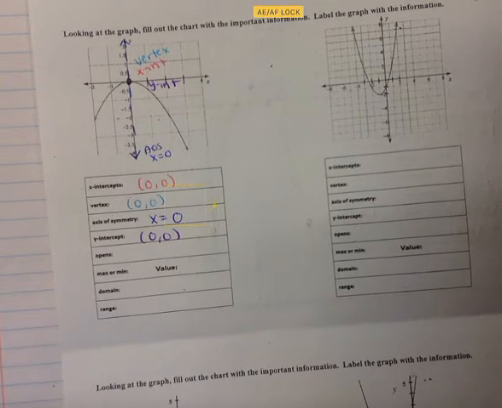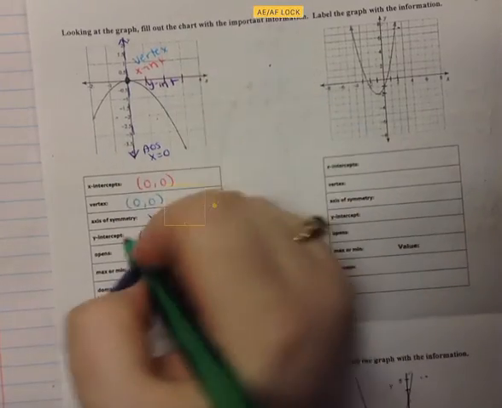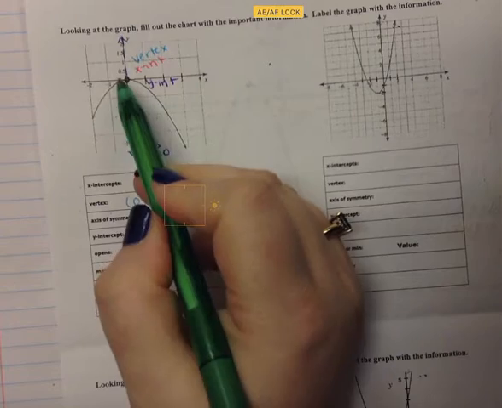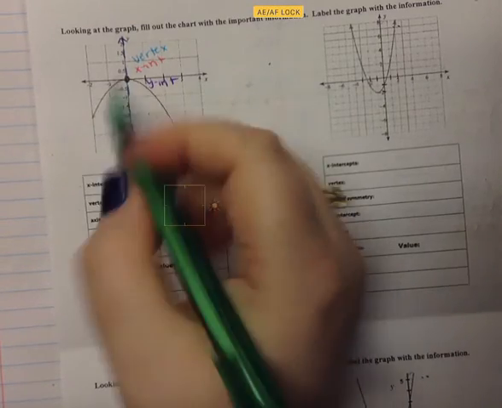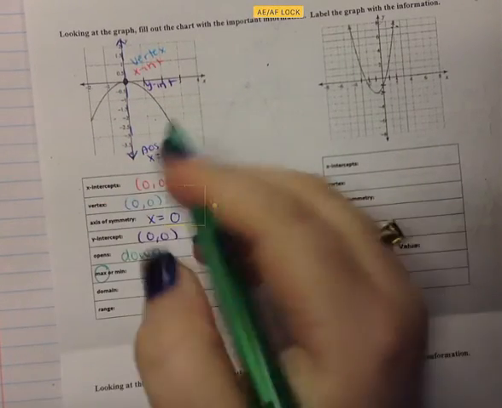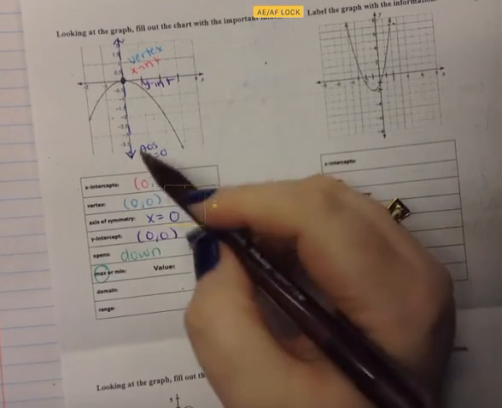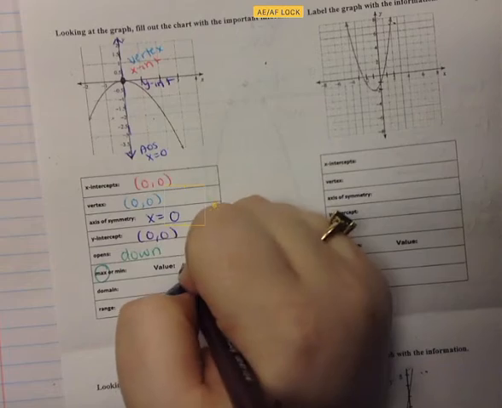So now, which way does it open? You can see that the graph is going down. So that means that we have a higher point. This point is up high, so this is a maximum. That value, again, the value is the y value of your vertex. So if we go back to our vertex, that y value is 0.